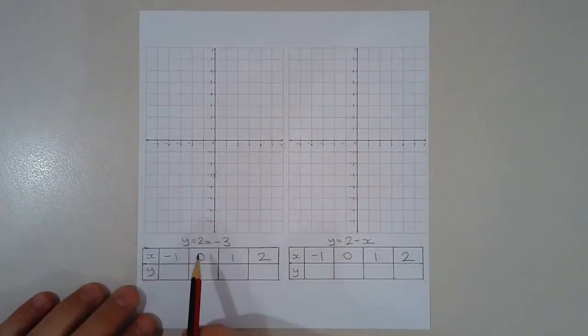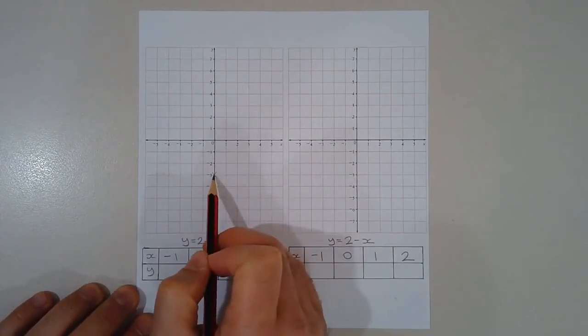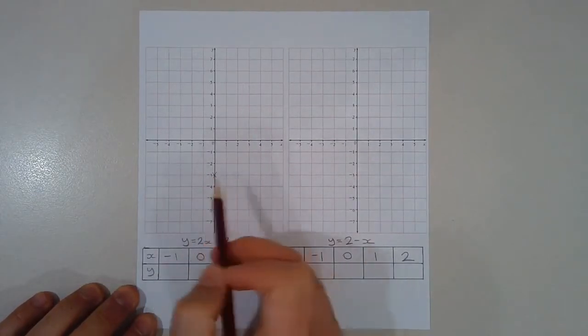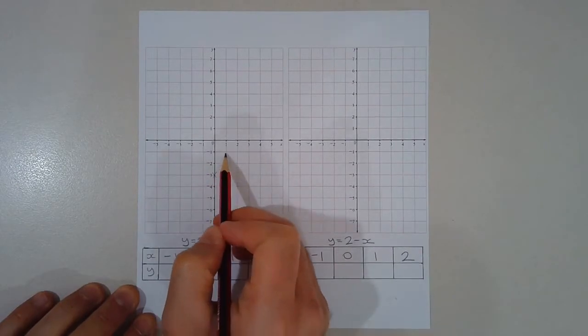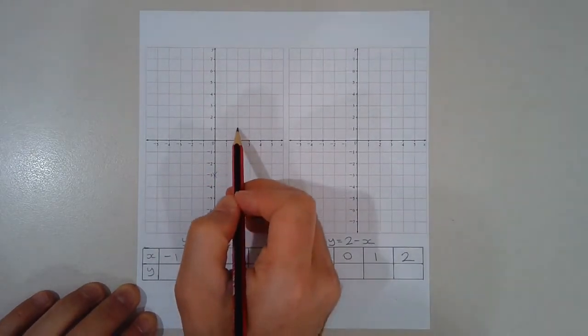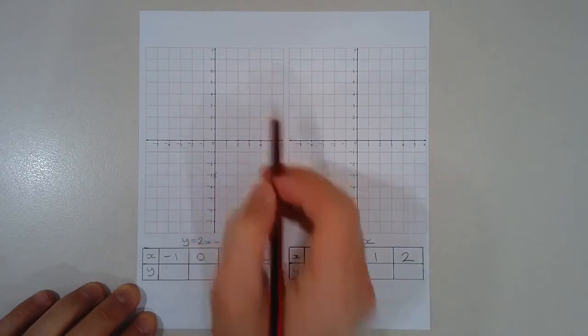The other thing to note as well is that the gradient is 2. So what that means is that for every step across, so from left to right, and gradient's always measured from left to right, every step across, we go 2 steps up. Every step across, we go 2 steps up, and so on and so on.